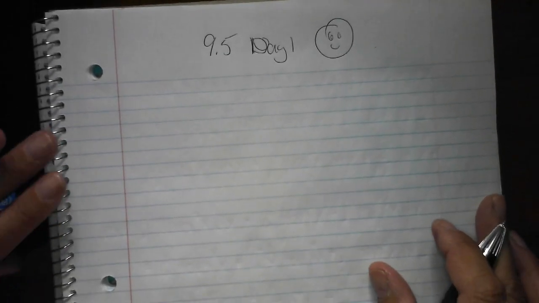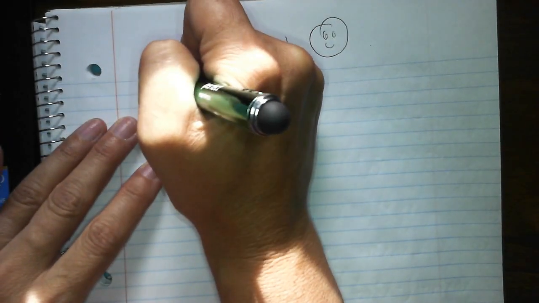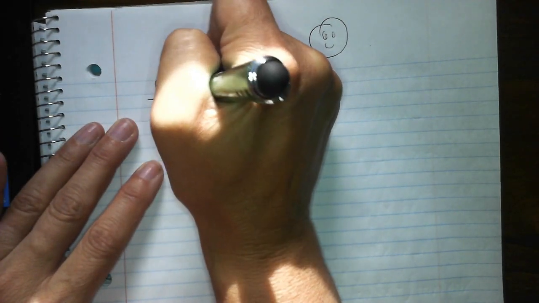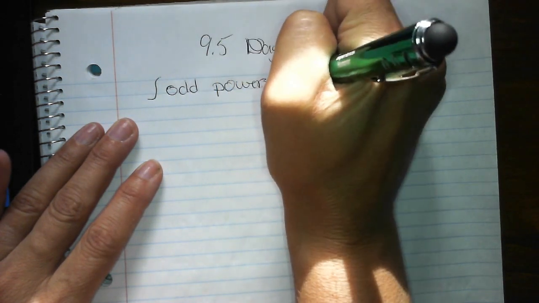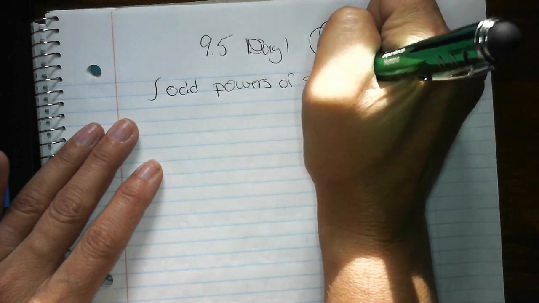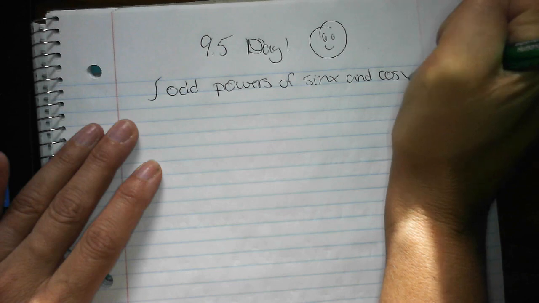And what this section is, it's just a shortcut, in quotes, because you'll see how short it is, for integrating odd powers of sine and cosine. So you could use your reduction formulas, but this way also works. So it's just another way to do the same thing.